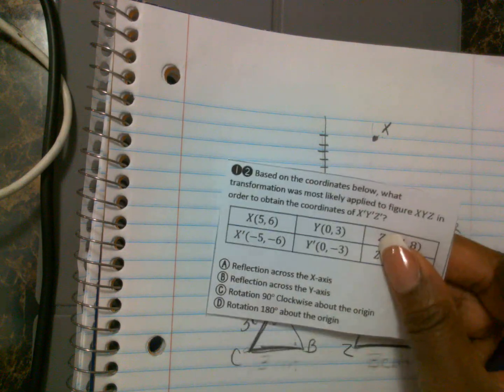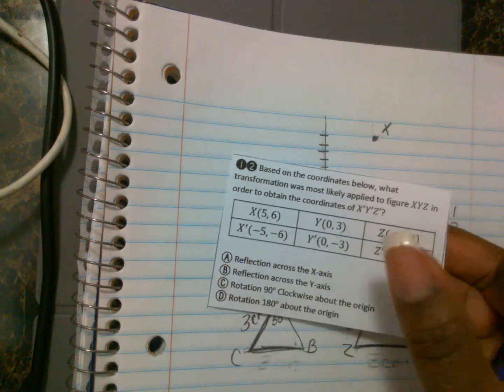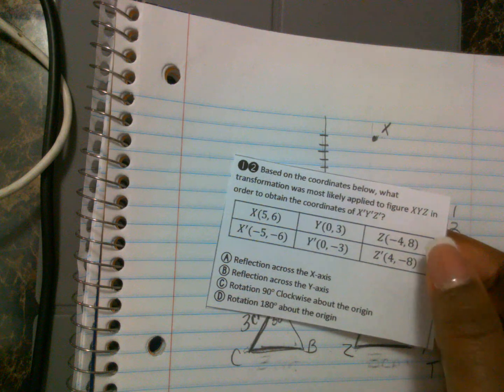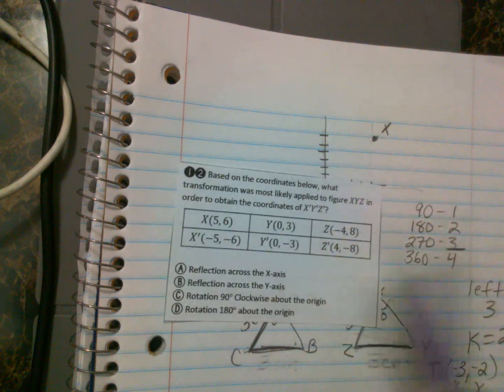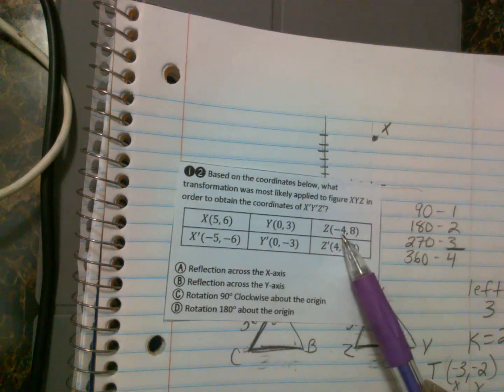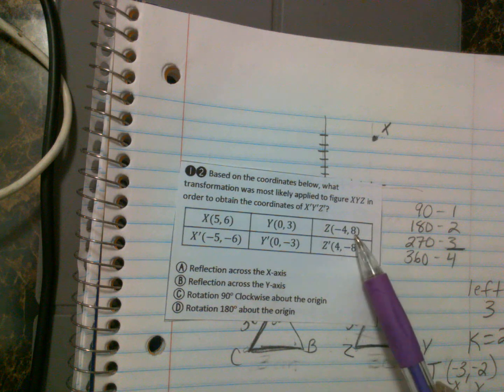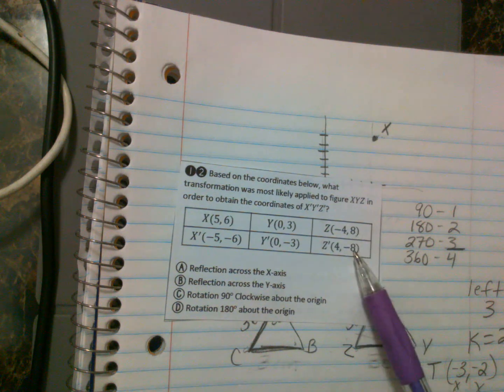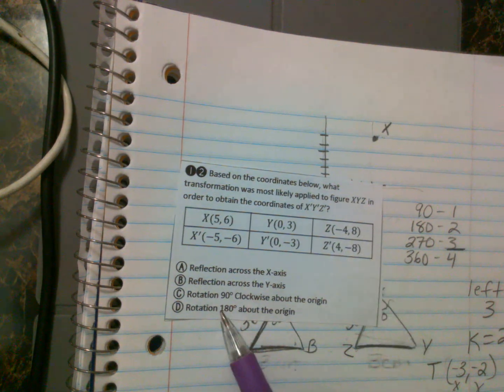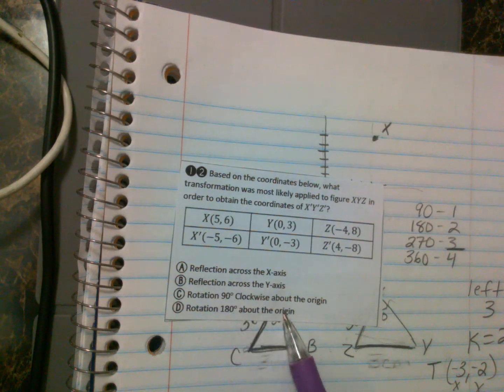It's a rotation of 180 degrees. Your signs change. Both signs change for X and Y. Even this one right here. You see how this is a negative and it goes from a negative to a positive? You see how this is a positive and it goes from a positive to a negative? That's always going to happen with the 180 degree rotation. Okay? All right.